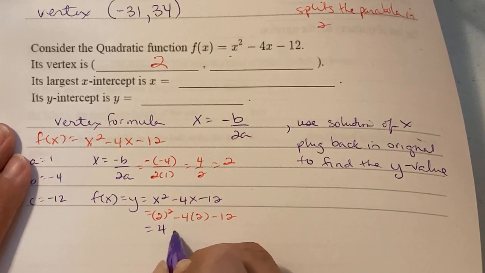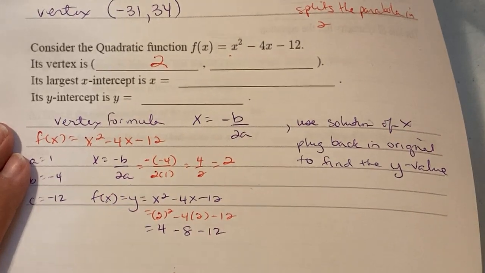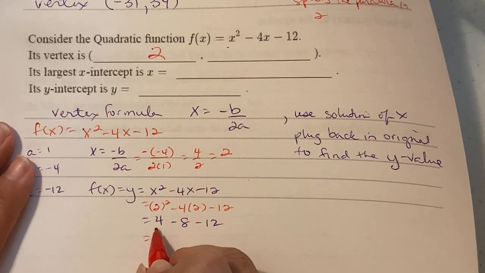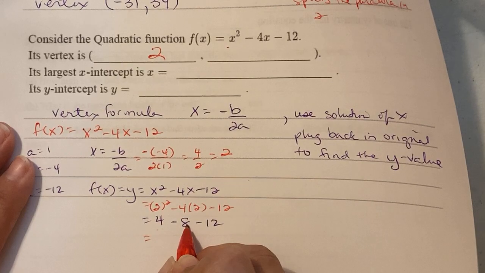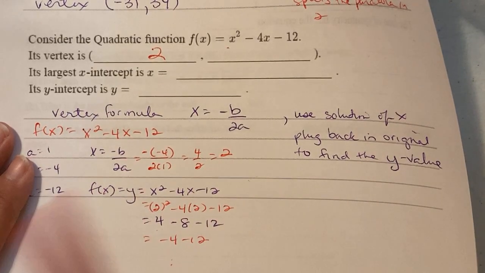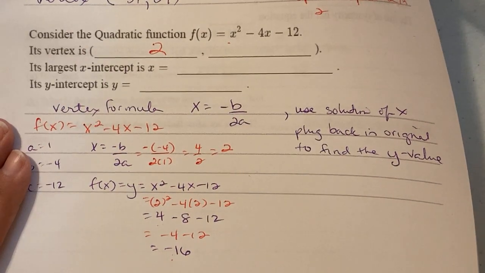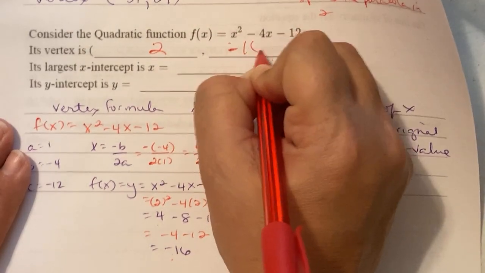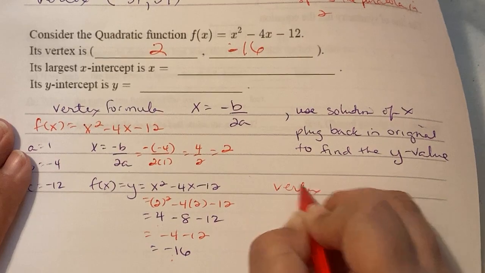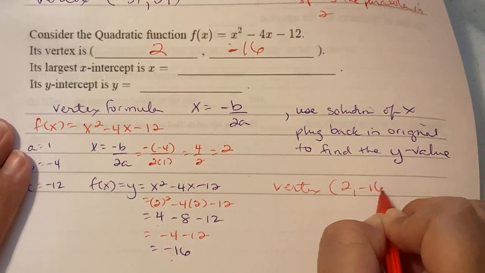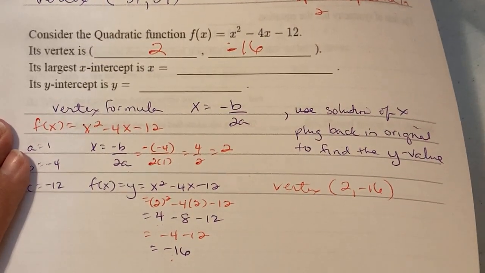Then your multiplication, which is negative 8 minus 12. Add left to right. So 4 minus 8 is negative 4 minus 12. We get negative 16. So our vertex is 2, negative 16 for this problem.